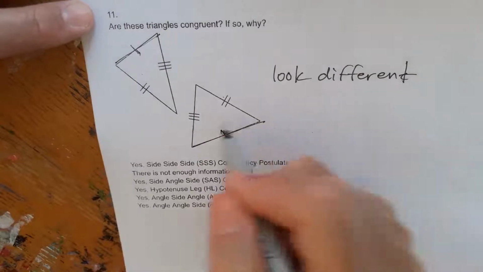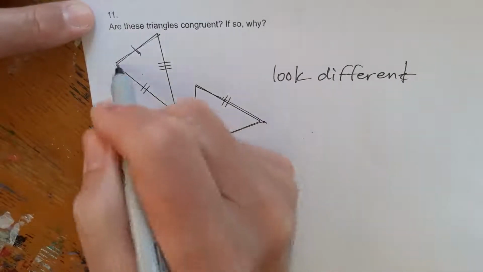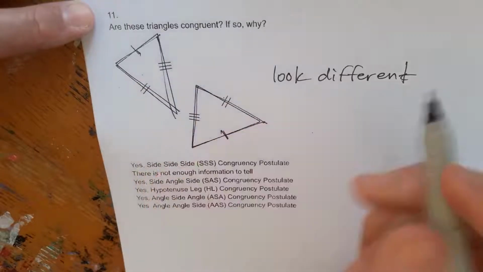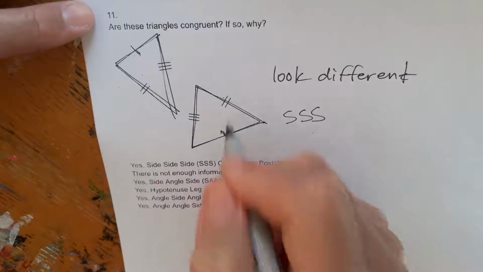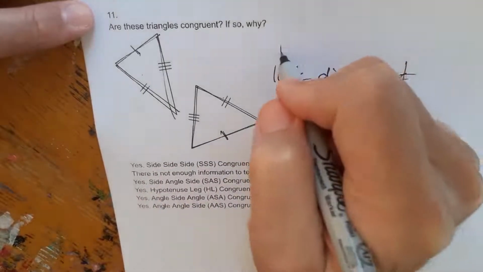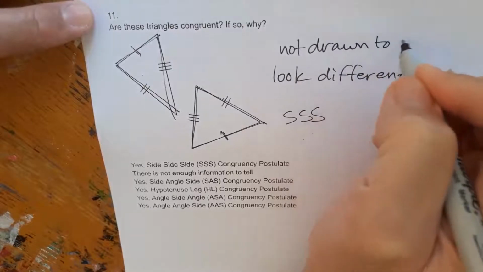So don't look at the shape. Look at what they're telling us. That side's equal, this one's equal here, and this one's equal here. So this would be side, side, side. These are congruent according to the tick marks they're telling us. It's just not drawn to scale. Not drawn to scale. Okay?